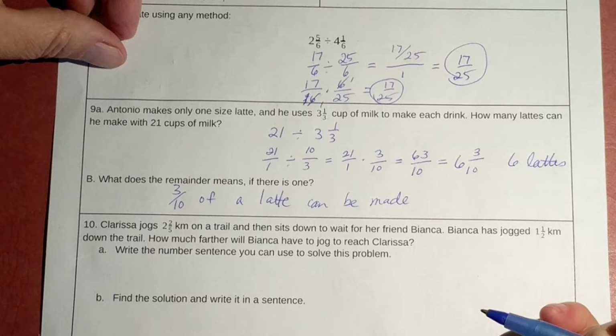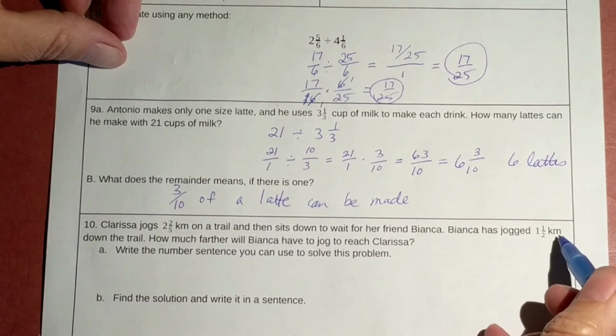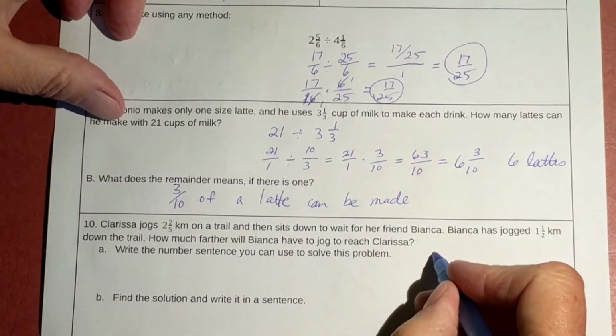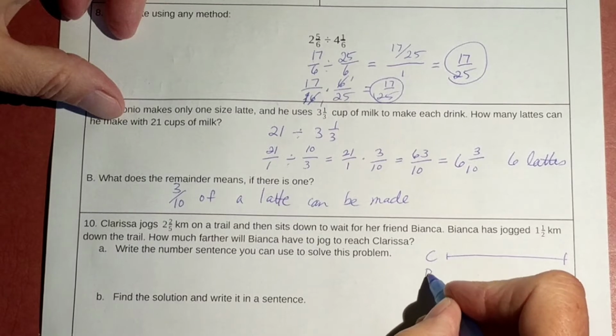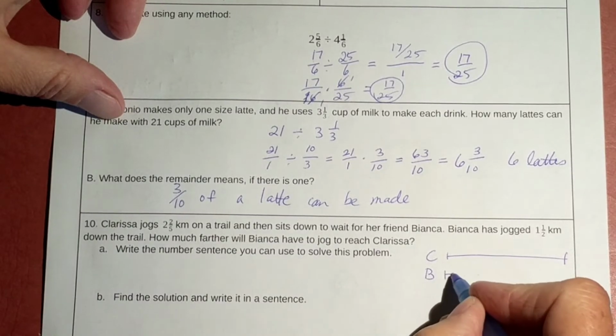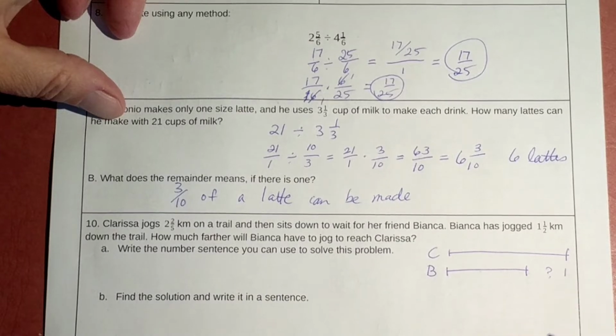Next one. Clarissa jogs 2 2/5 kilometers on a trail, sits down, waits for a friend, and her friend has jogged less. So obviously she has to catch up. How much? So if Clarissa jogs this much and Bianca jogs less, we need to find out how much is this.